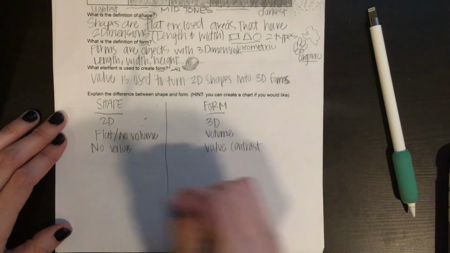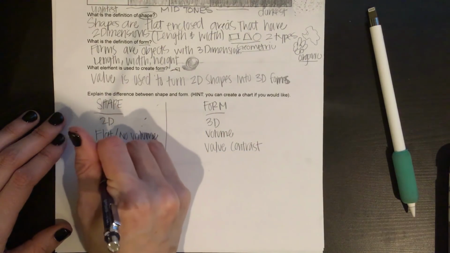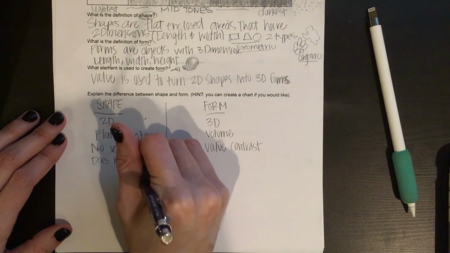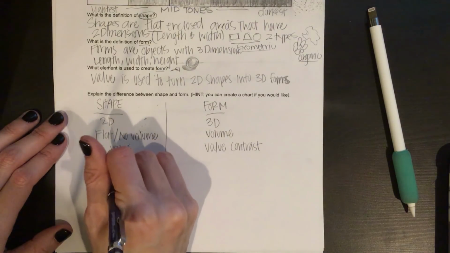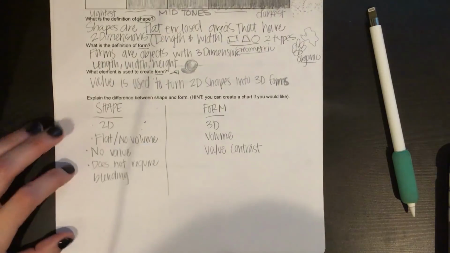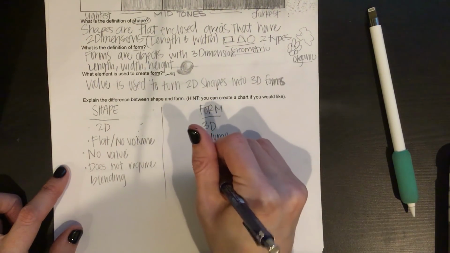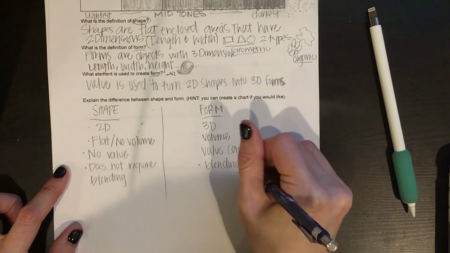And forms do. When you draw a shape, it does not require blending. So you will not be blending to create a shape. However, you will use blending of values to create a form.